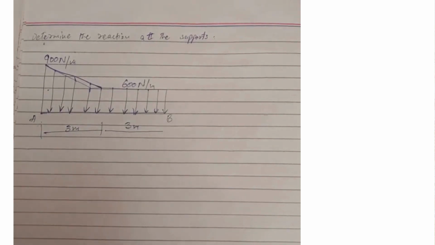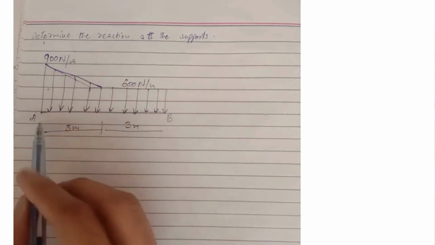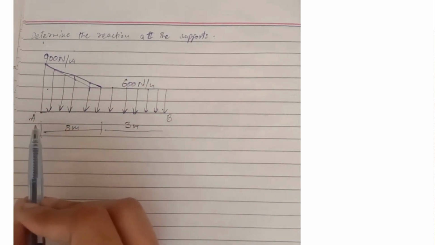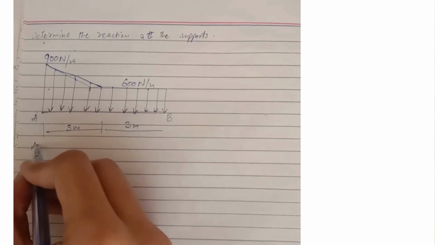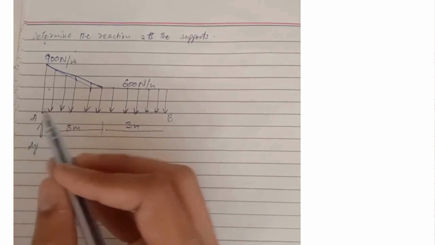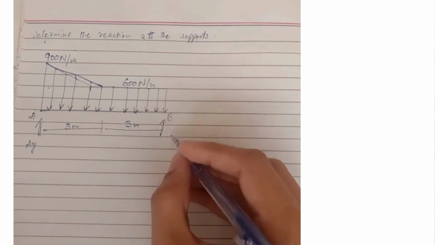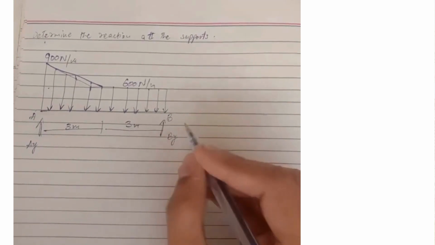Given the reactions at the supports. So basically, as you can see, at A you have only a positive Ay reaction, only a reaction going up. It can go to the side. And B is anchored, so you have a positive reaction, By, and a possible horizontal reaction.